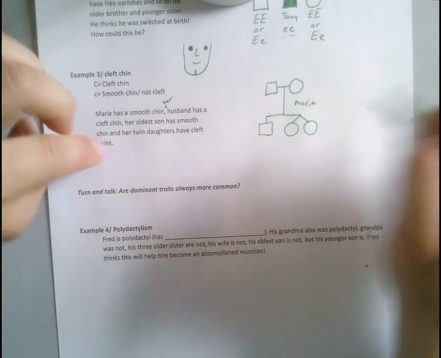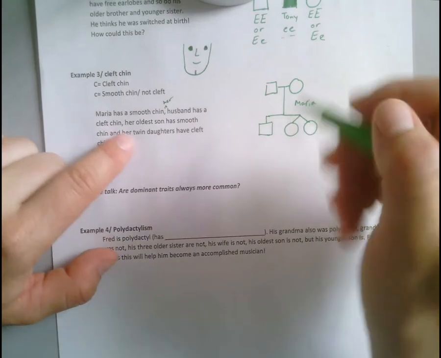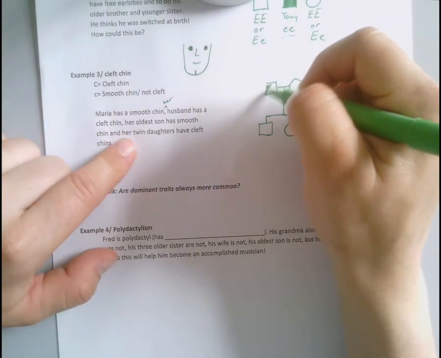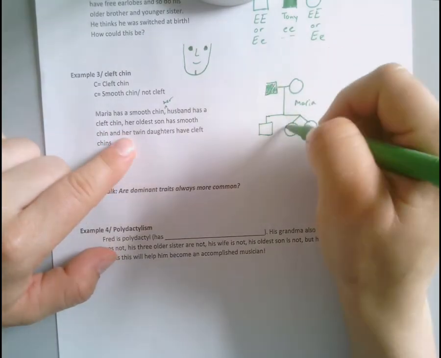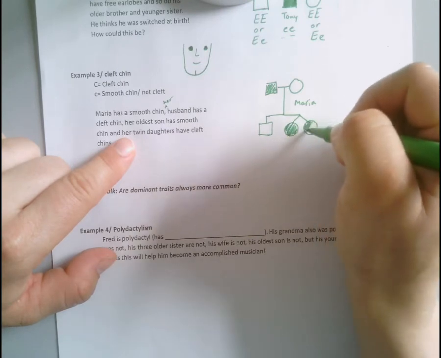Okay, perfect. And we're looking at cleft chin, so that's our characteristic of interest. So her husband has the cleft chin, and her twin daughters have the cleft chin as well. So I'm just shading those ones in. Doesn't have to be perfect.